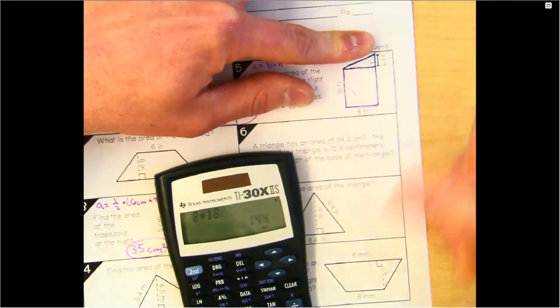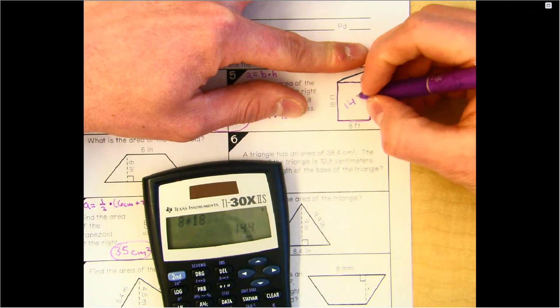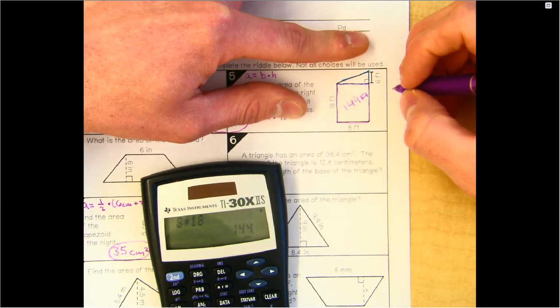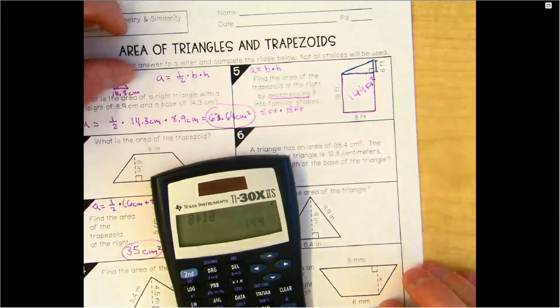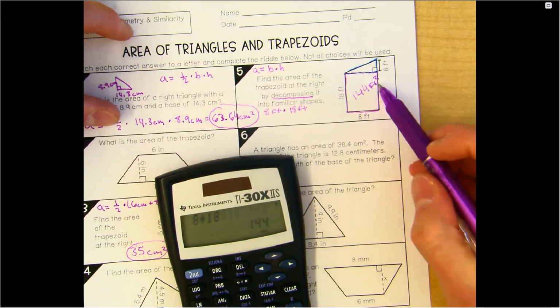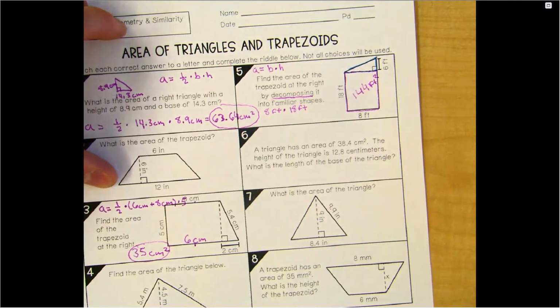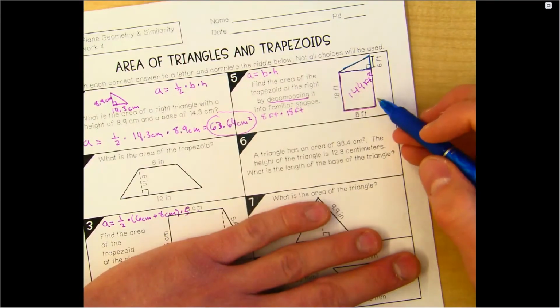Let's write it out. Feet squared. Always remember that area is units squared, so it's feet squared. All right. So I figured out how much area this rectangle took up.